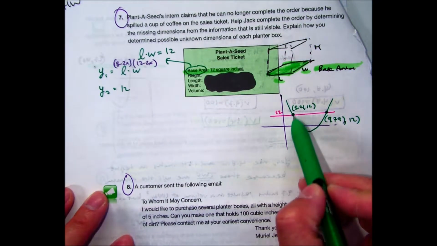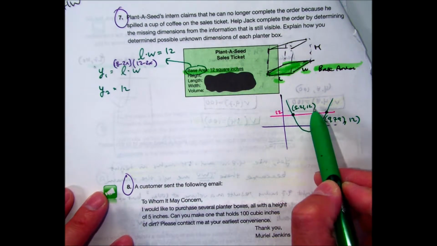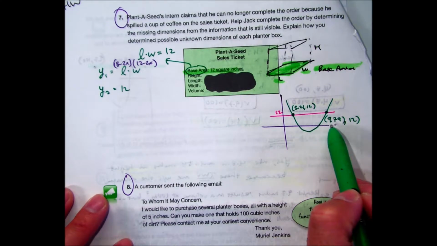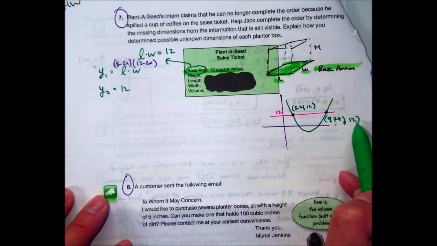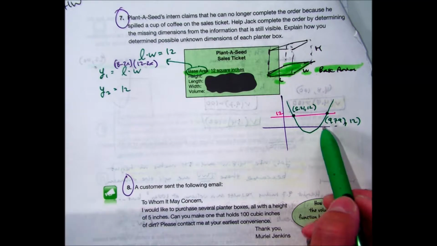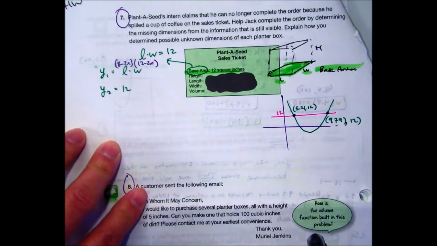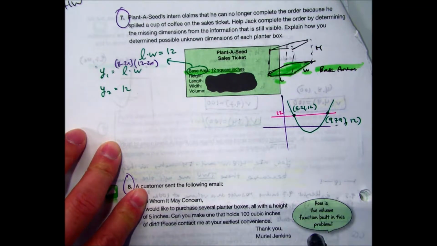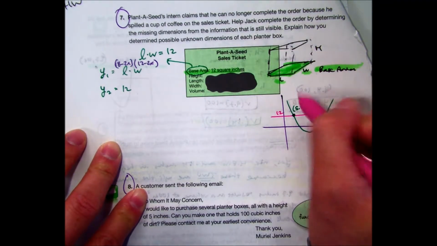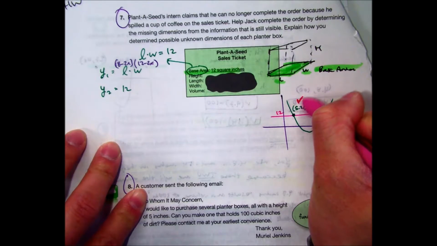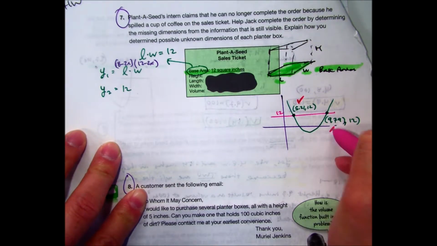Alright, so what does that tell us? It tells us that these are our possible heights. If I have a height of 5.21, then I get a base area of 12. If I use a height of 9.79, I also get a base area of 12. Now if I look at those two values though, I'm going to keep 5.21, but I'm going to reject 9.79.